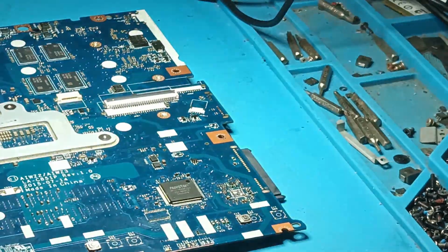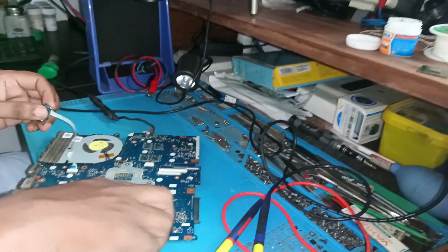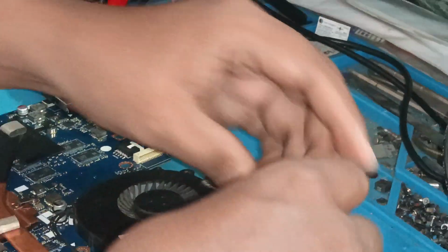Friends, I replaced this tone pin resistor. Now we can check whether our job is done or not.